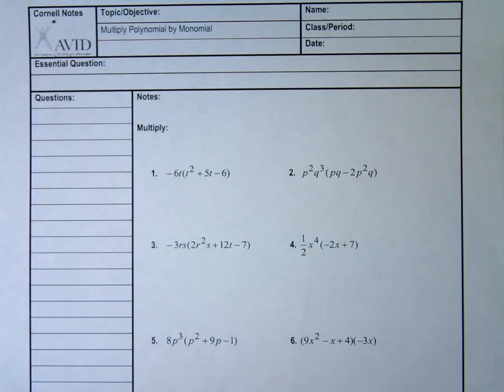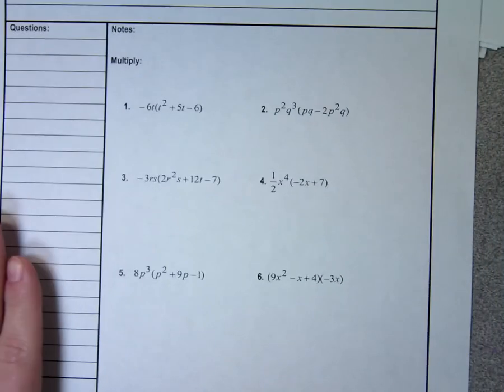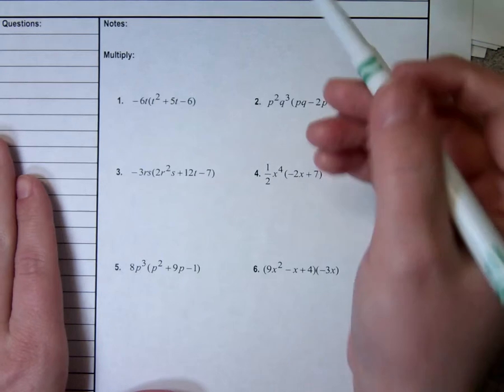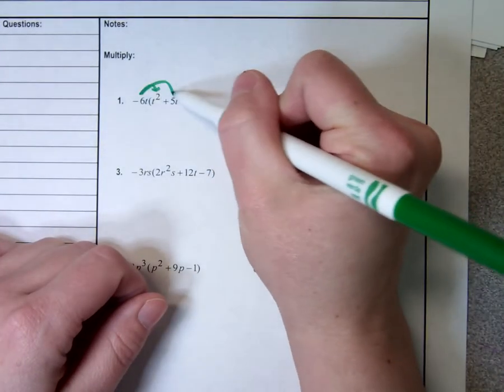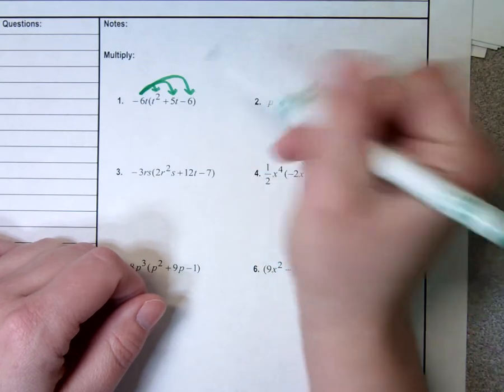This lesson is on multiplying polynomials by monomials, and we have actually already done this. It's just distributing, and we saw this back when we were learning our rules of exponents. So like in this first problem, I want to multiply negative 6t times everything inside my parentheses.